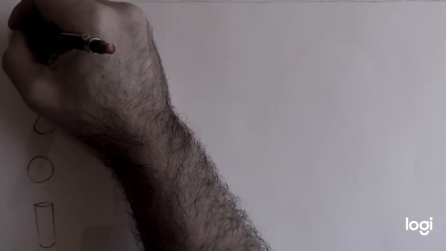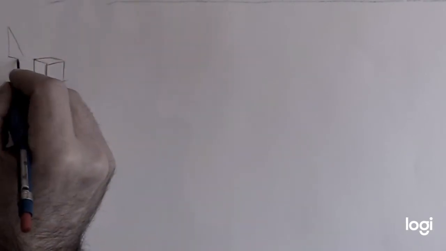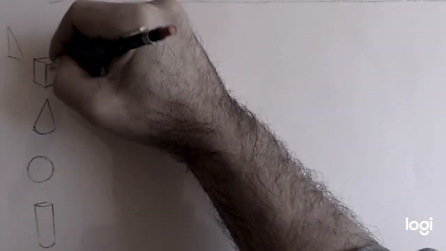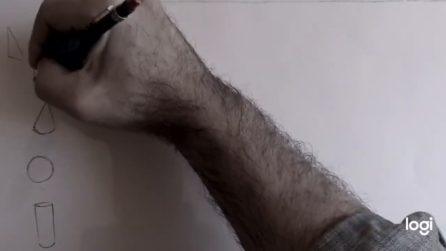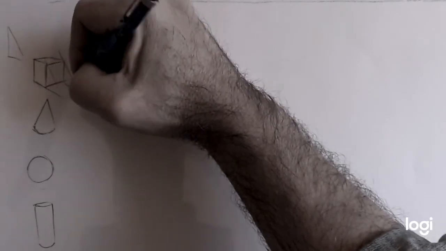If we work with the triangle that we learned the other day for light direction, we can start out in each instance with a cast shadow, and it reaches the ground plane here.